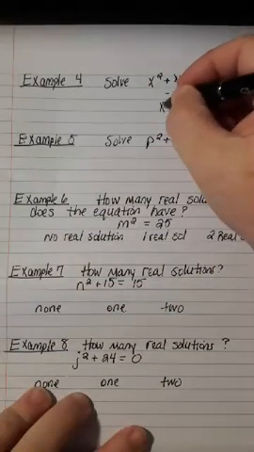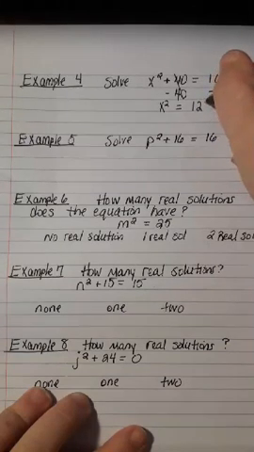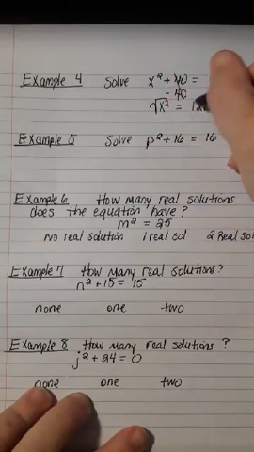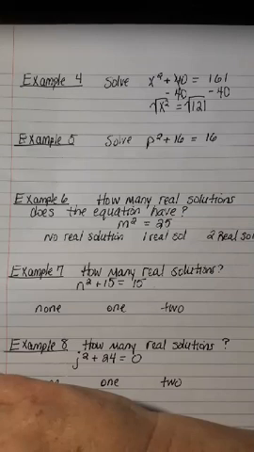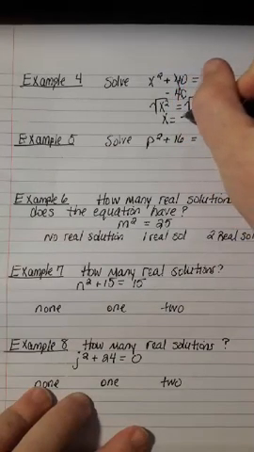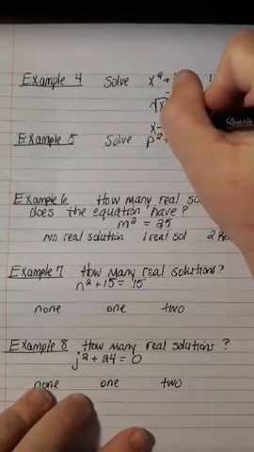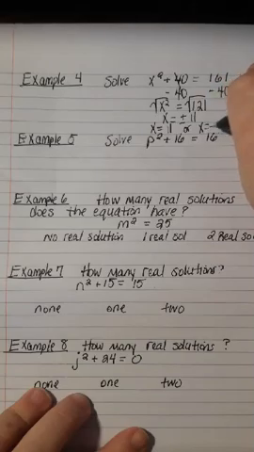And then subtract. 161 minus 40 is going to be 121. And then you take the square root of both sides. And the square root of 121 is 11, but you've got to do plus or minus. So it's going to be x equals plus or minus 11, which means your answers are positive 11 or negative 11.